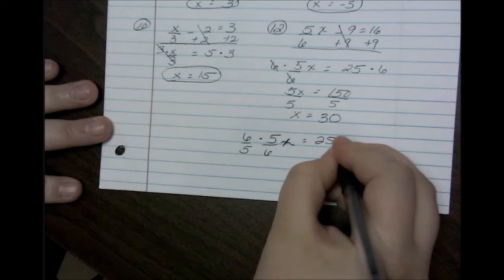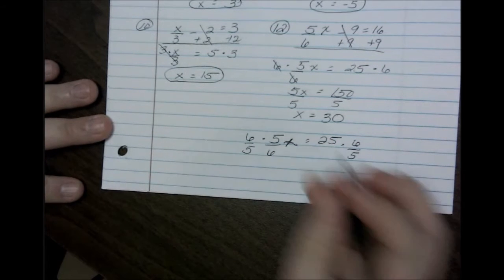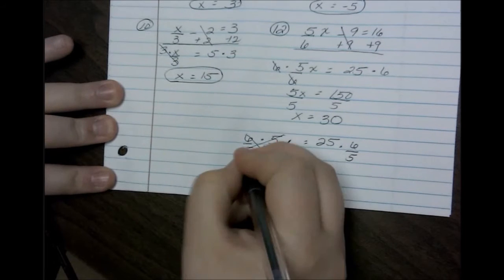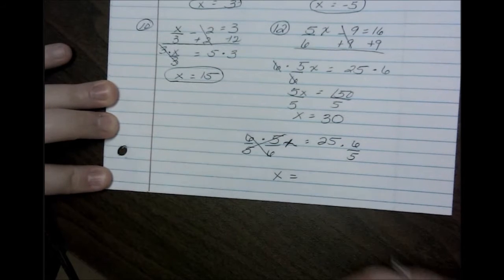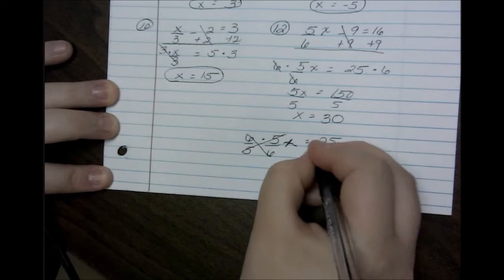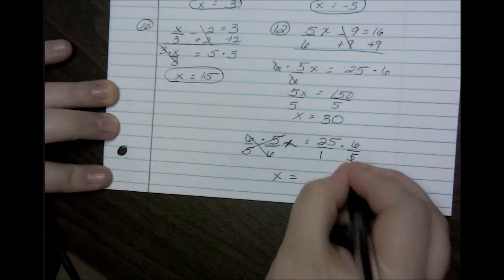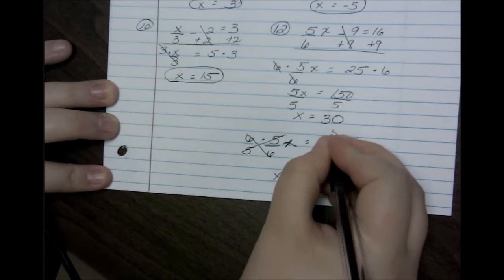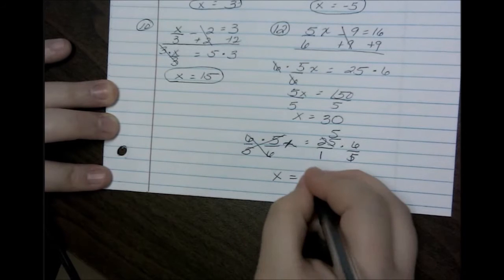So we'll multiply this side by that 6 over 5. And you'll notice that these two are just going to cancel, leaving us with x equals 25 as a fraction is 25 over 1. 5 goes into 25 5 times. 5 times 6 is 30.